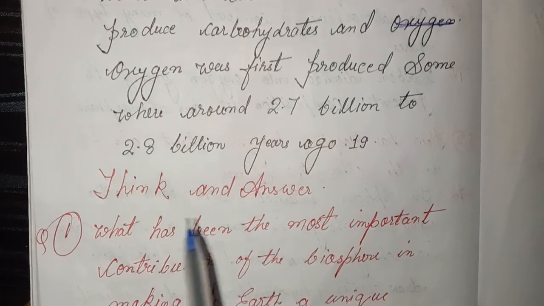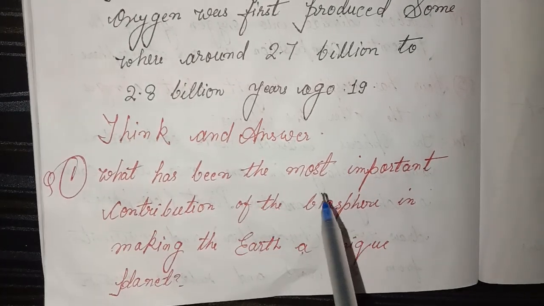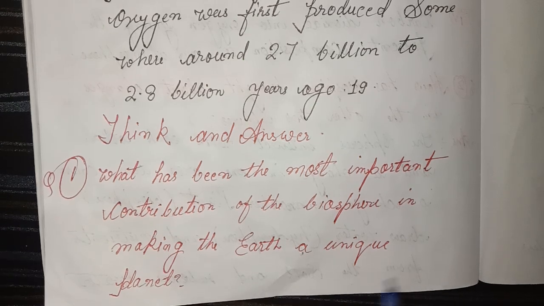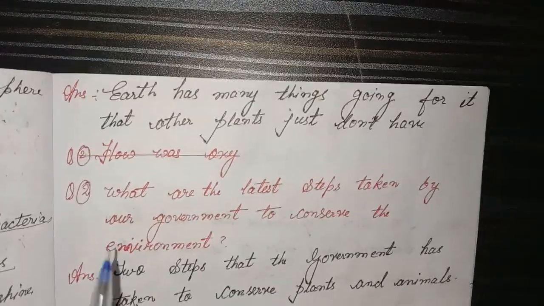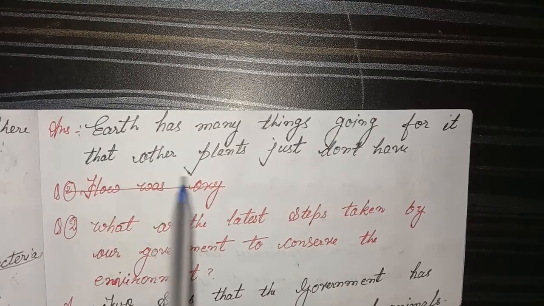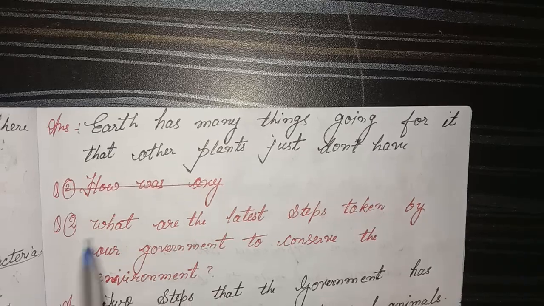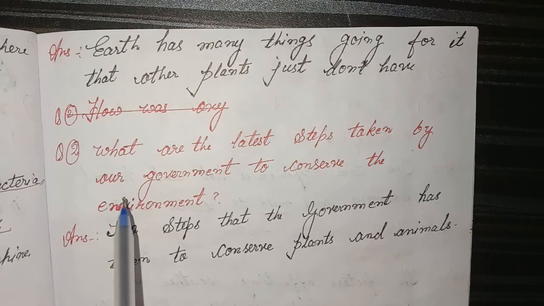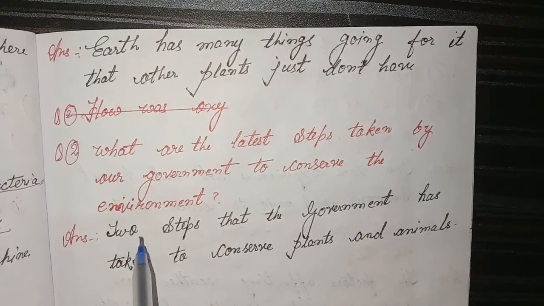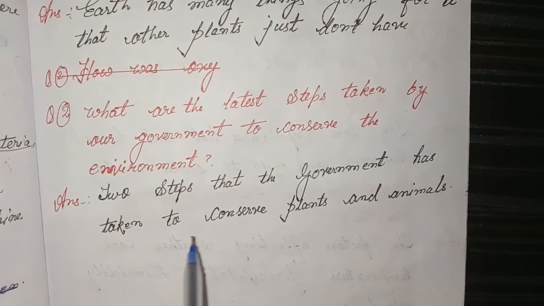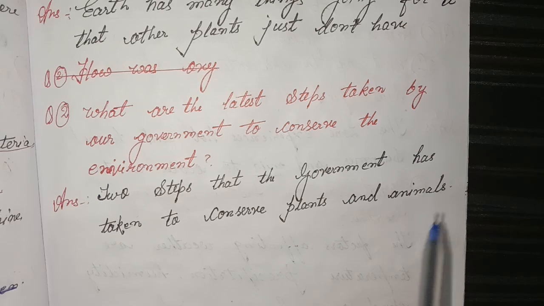Think and answer. First, what has been the most important contribution of the biosphere in making the earth a unique planet? Answer. Earth has many things going for it that other planets just don't have. Second, what are the latest steps taken by our government to conserve the environment? Answer. Two steps that the government has taken to conserve plants and animals.